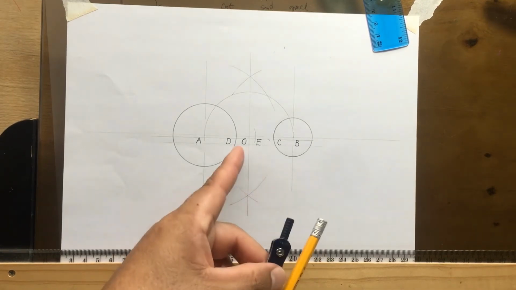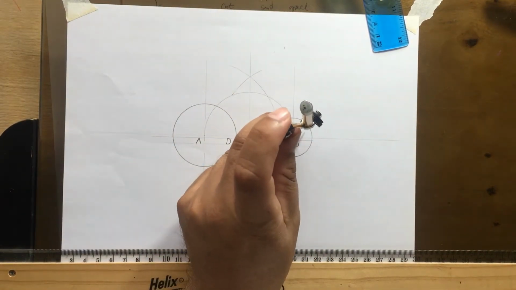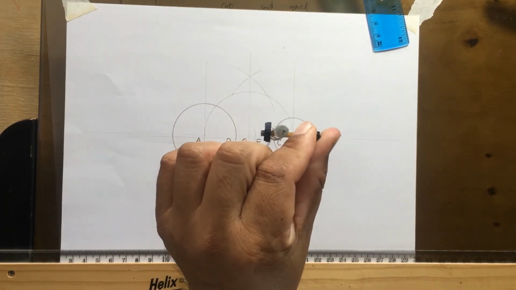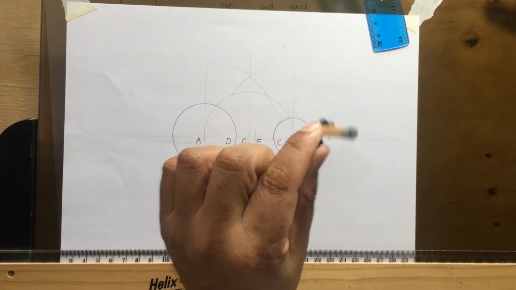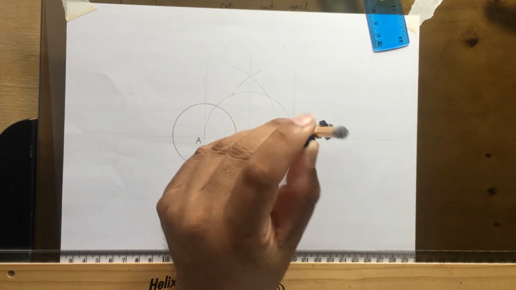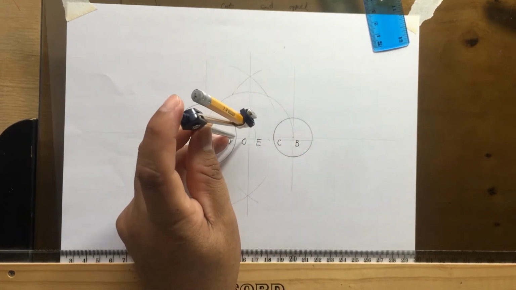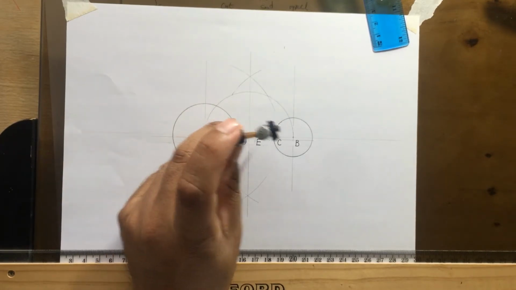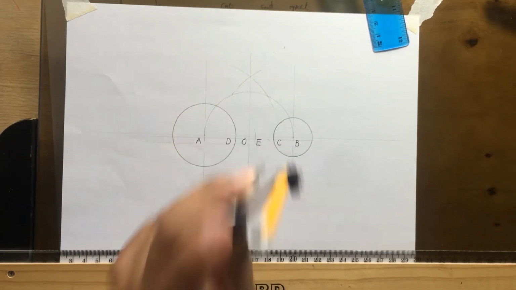Okay, so how did I get E? I opened my compass and I set up first my compass to radius CB, or BC, any of the two. Then I transferred that radius to D. I position my compass at D and I scribe to get DE, a point that I call E.